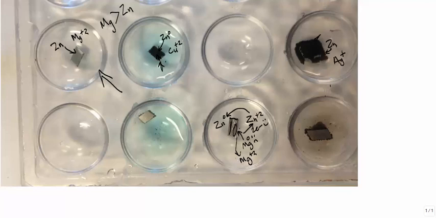So, hopefully that gave you enough clues to be able to interpret the rest. Good luck.